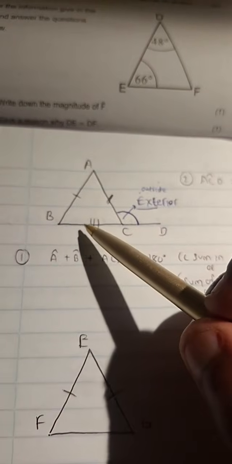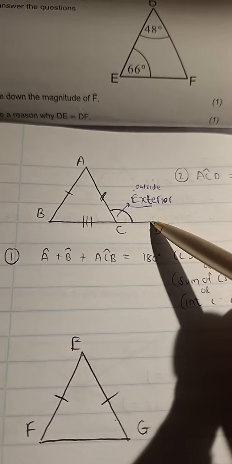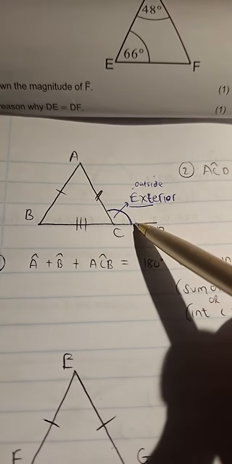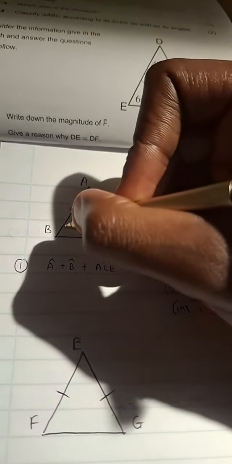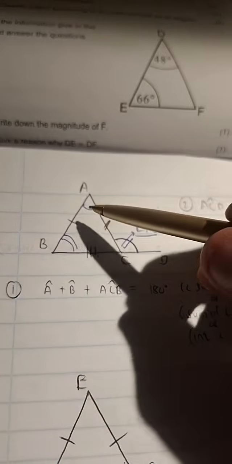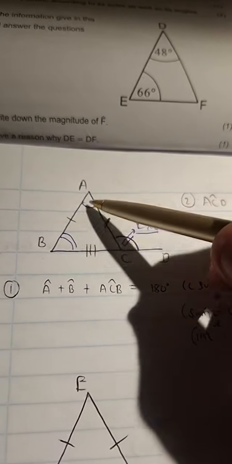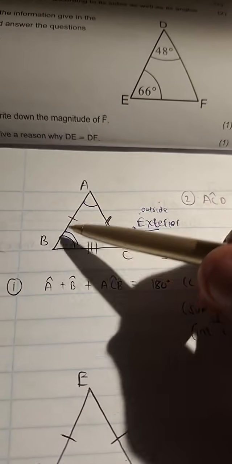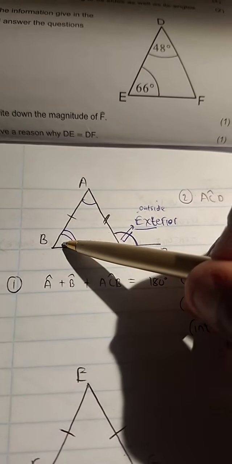Okay? With the side of the triangle BC extending to D in the same line, we say this is an exterior angle, and a relationship comes about. This exterior angle is actually equal to the sum. Now, guys, the word sum means addition. It is equal to the sum of the two interior opposite angles. This exterior angle is equal to the sum of these two interior opposite angles. Not these two, not these two, but these ones.